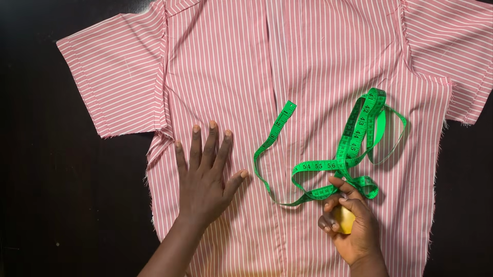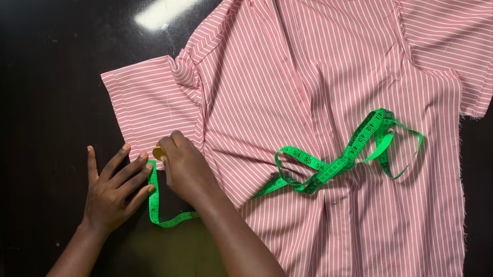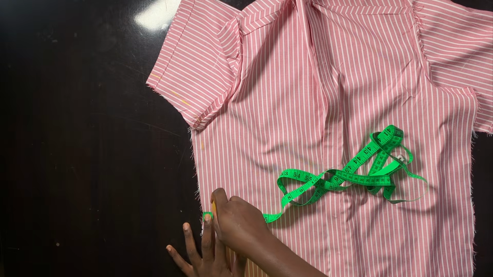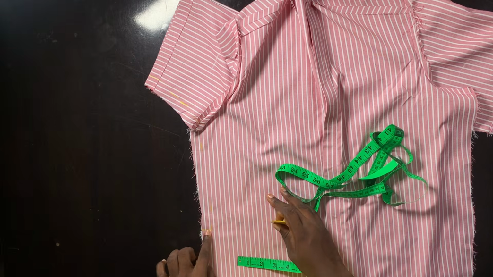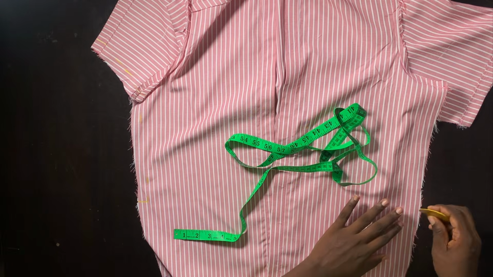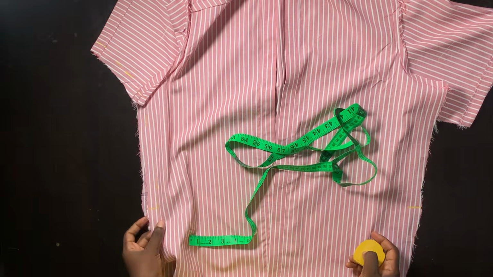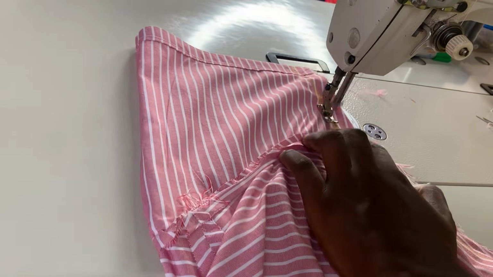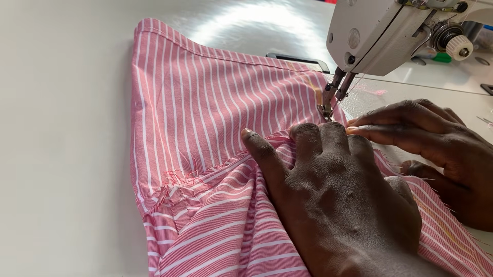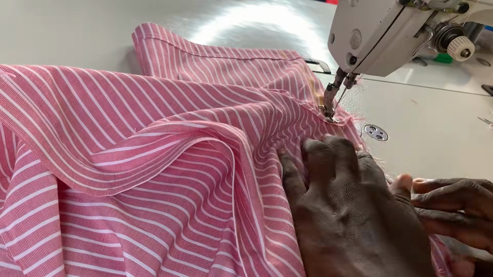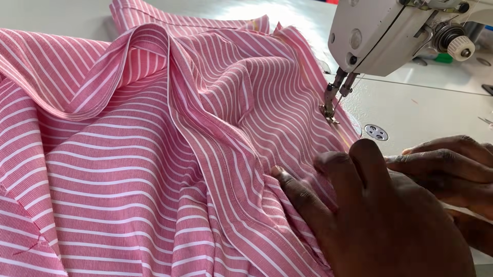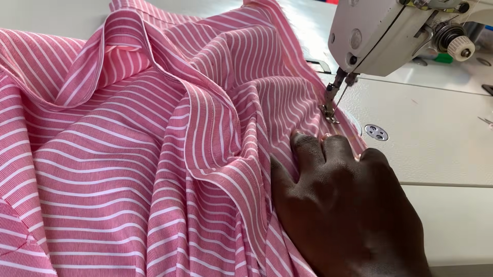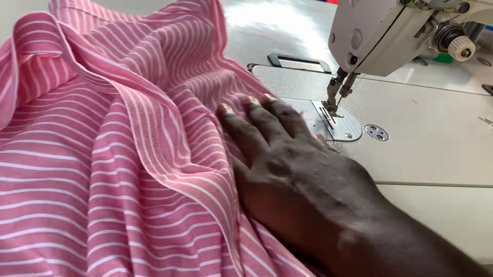Do not forget. So I went ahead to use my chalk and my tape rule to mark out my 0.75 side seam allowance, and I also made sure to mark the exact place I'm stopping, that 1.5 inch below the waistline. I made sure to note that point, okay? Now, let's head over to our sewing machine to close the sides properly. Ensure the armholes match properly, okay? So I'll just stitch and stop exactly where the side seam stitch is supposed to stop. Do not pass that point, okay?